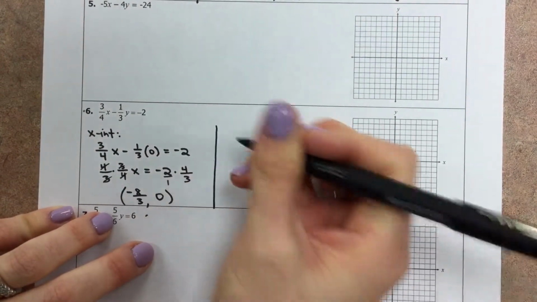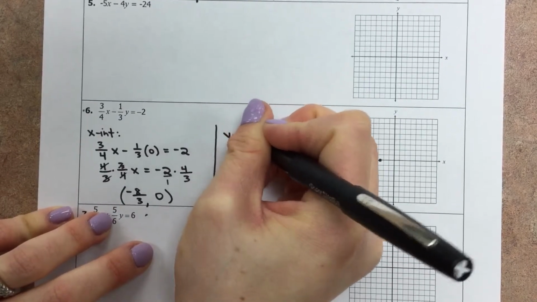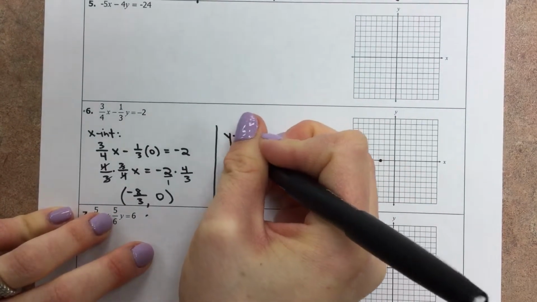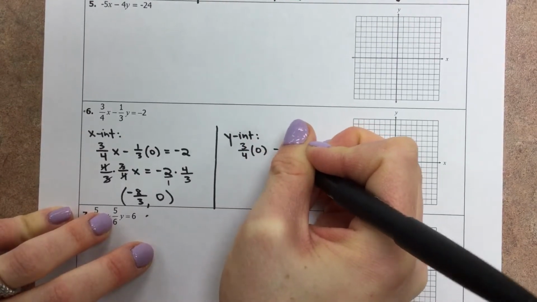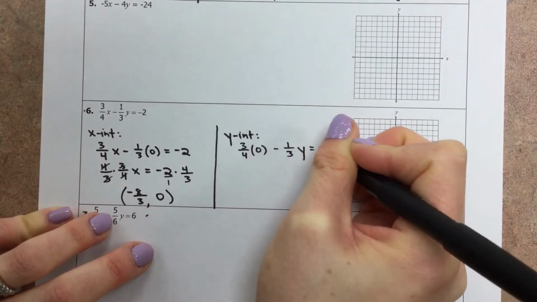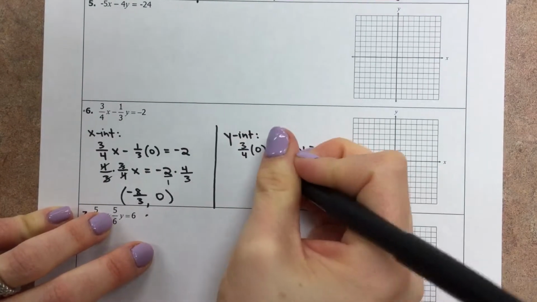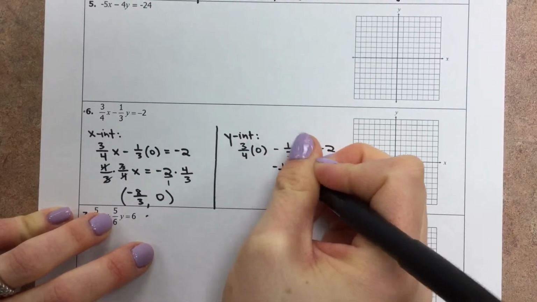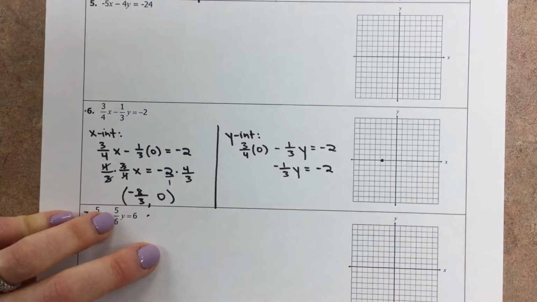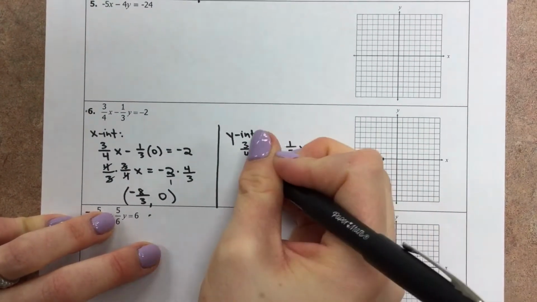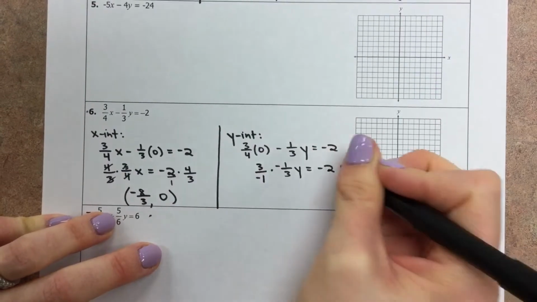And the y-intercepts, we plug in 0 for x this time, so 3/4 times 0 minus 1/3 y is equal to -2. So this is just a 0. So this would be -1/3 y is equal to -2. And this is a fraction again, so just like I did over here, multiply by the reciprocal to get that to clear out.